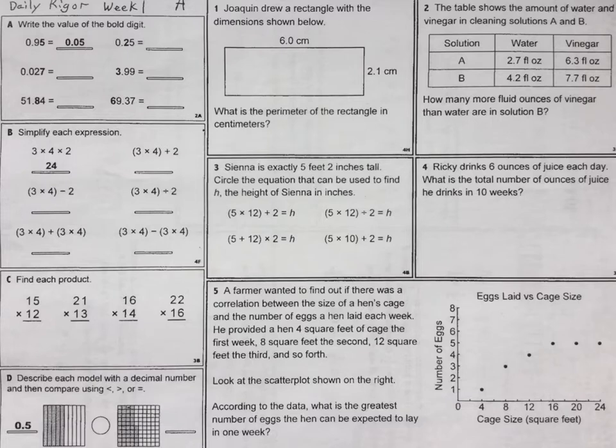And then D says describe each model with a decimal number and then compare using less than, greater than, or equal to. So if you look, they told you that the first one was 5/10. So if you look, 5 columns are shaded. That's 5 out of 10 columns. Okay, so 5/10. You have to look here at this model, tell me how many is shaded, and come up with a decimal that matches it. And then compare 5/10 to whatever you get here to see which one is less than, which one is greater than, or if they're equal.